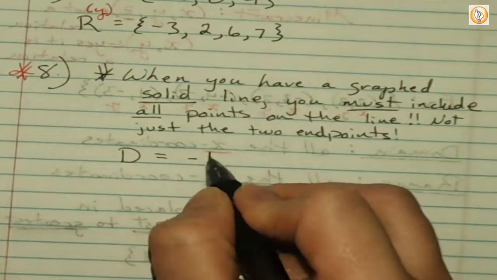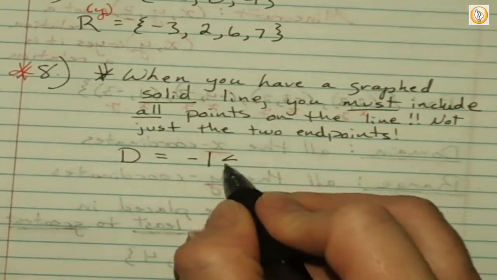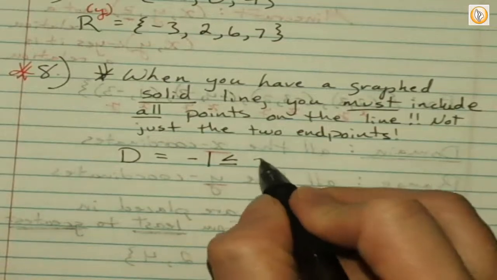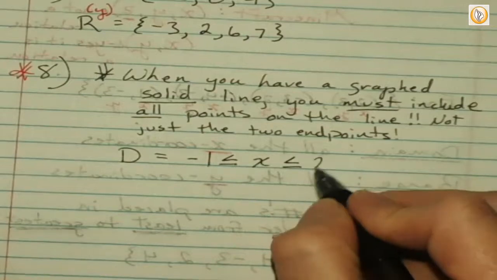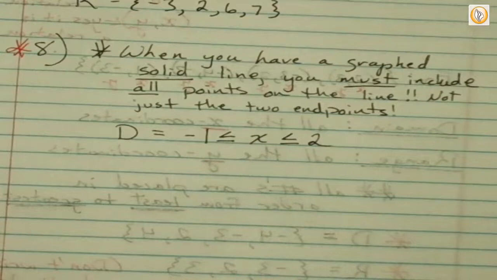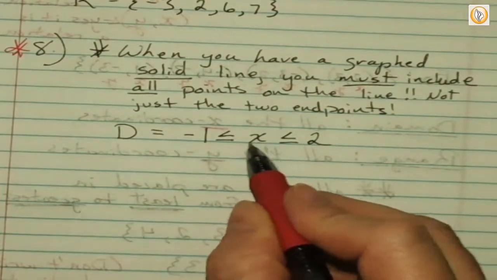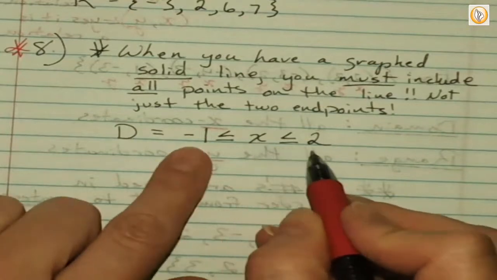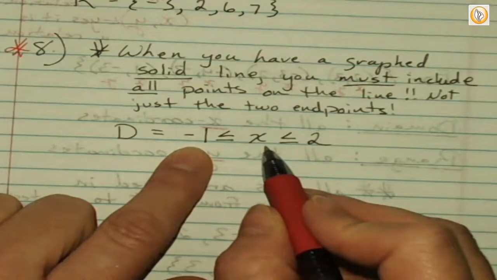So your domain is all numbers in between, basically, -1 and 2. Wait, so there's only one that's between it? No, this is saying all domain numbers in between -1 and 2. X includes all of them.